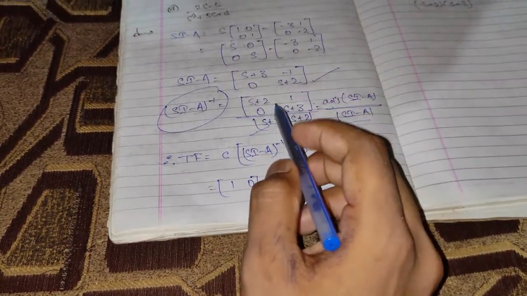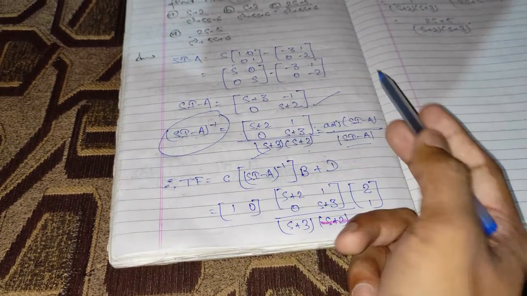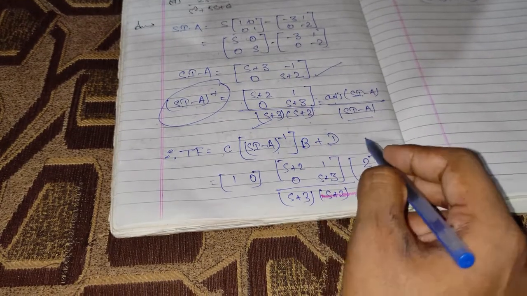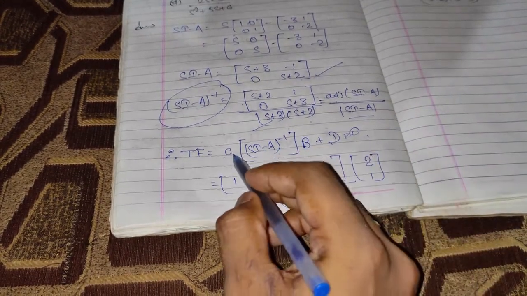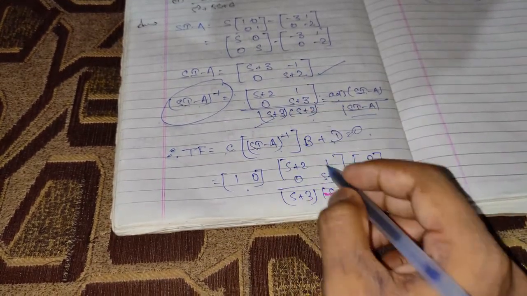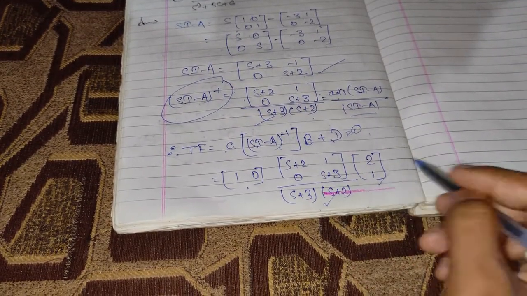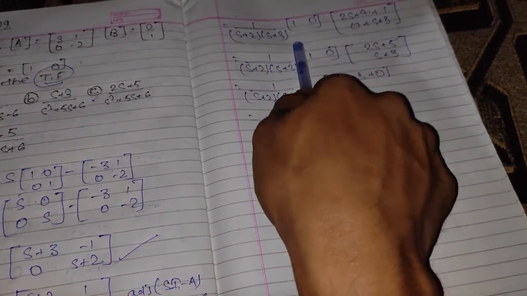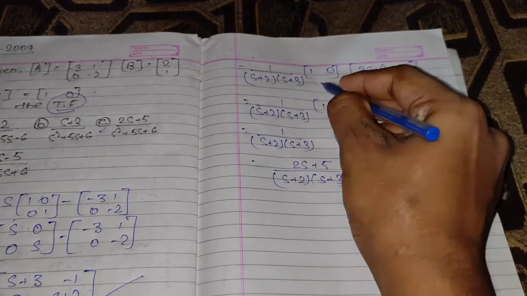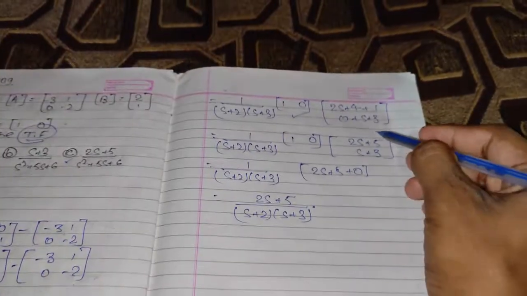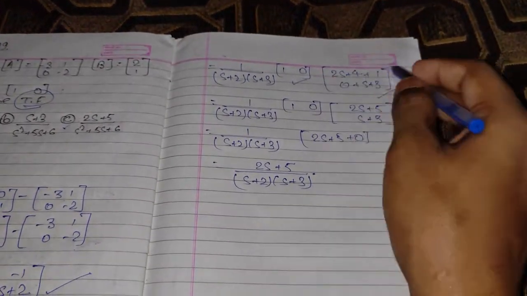Now we will put these values of SI minus A inverse, B and C in the formula, C times the inverse times B plus D. D is equal to 0 here. So here is the C matrix. The inverse we already calculated. We will put the value of these here, and this is the B matrix. Again solving like this, 1 by S plus 2, S plus 3, we will separate it. Here is the C matrix, and when we multiply this matrix with the B matrix, we get a value like this. We will put in and calculate this.